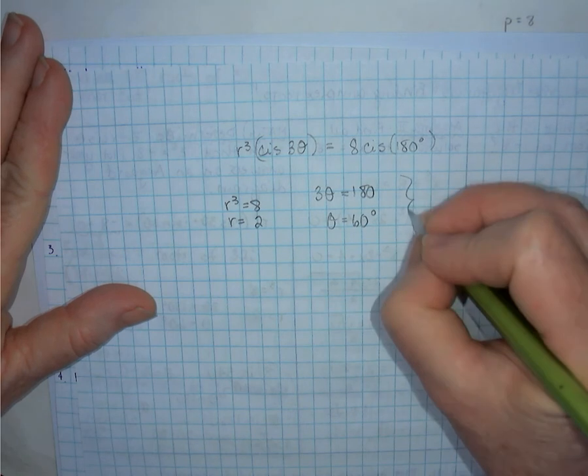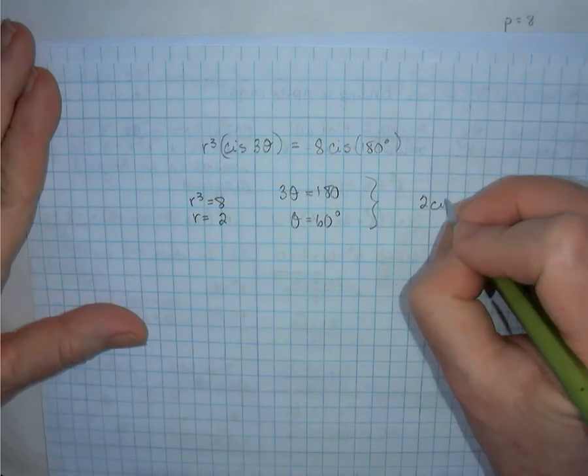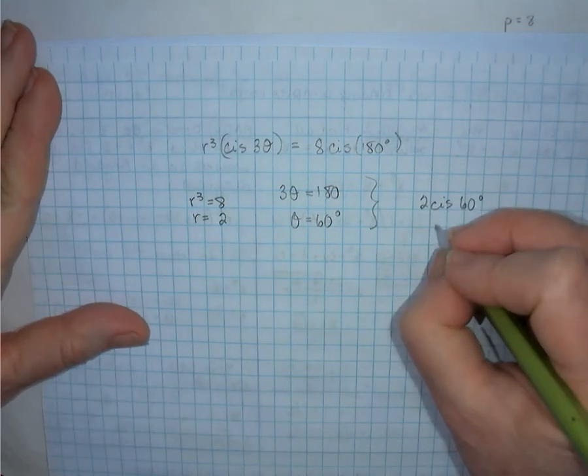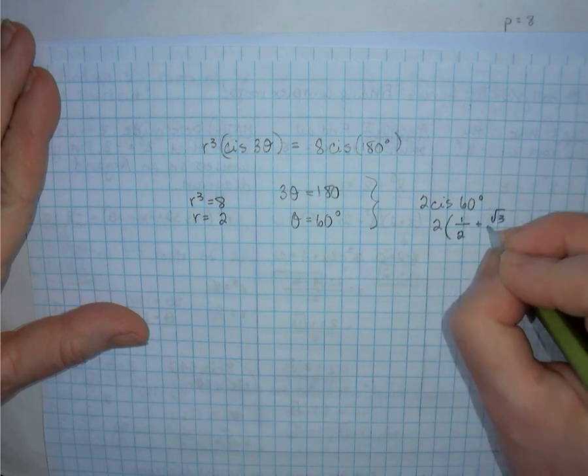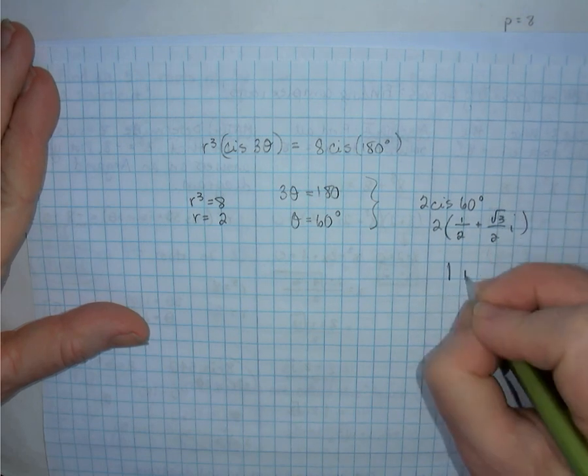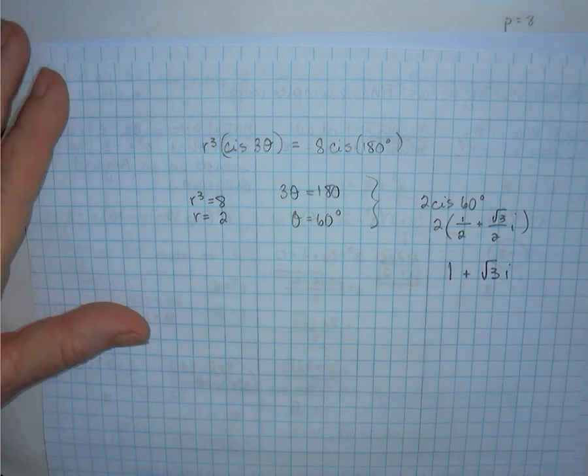So one solution is 2 cis 60 degrees, which becomes 2 times 1/2 plus root 3 over 2 i, which becomes 1 plus root 3 i.